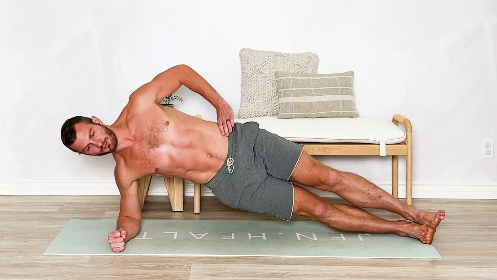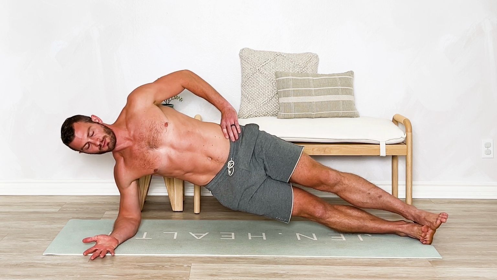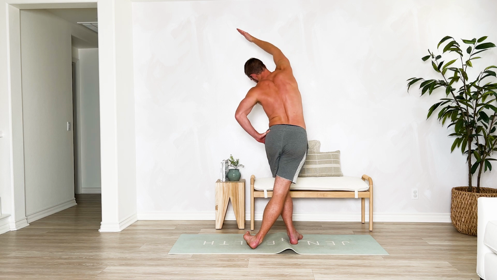And when you're working on that deep core coordination, throw some side planks in there. See how it feels. Throw some Copenhagens in there. See how they feel. And that QL stretch feels amazing.